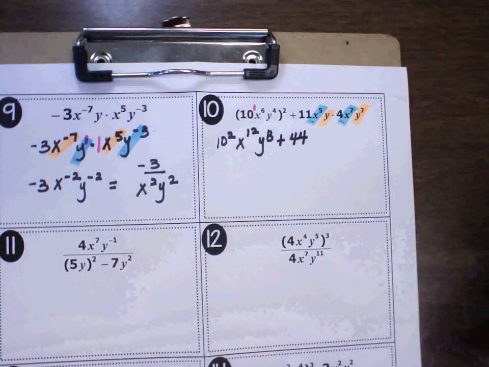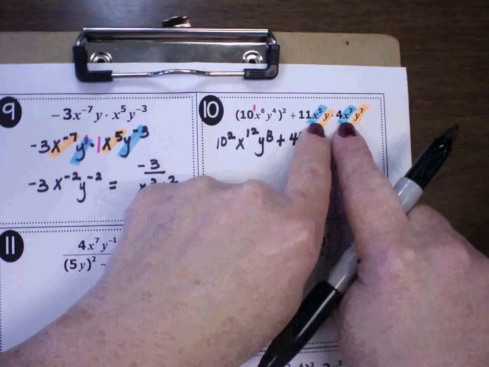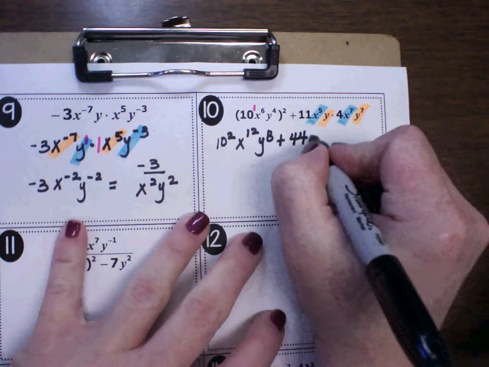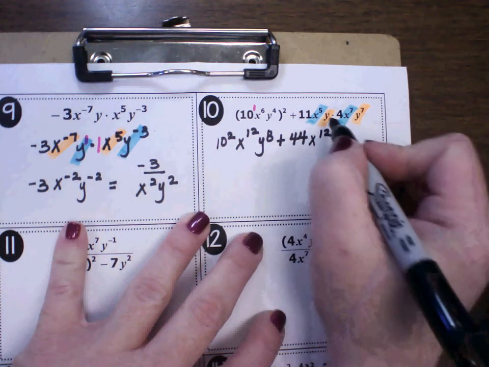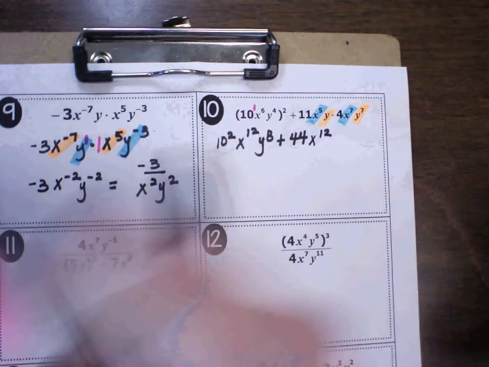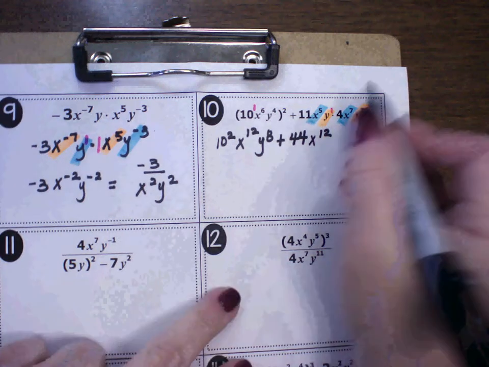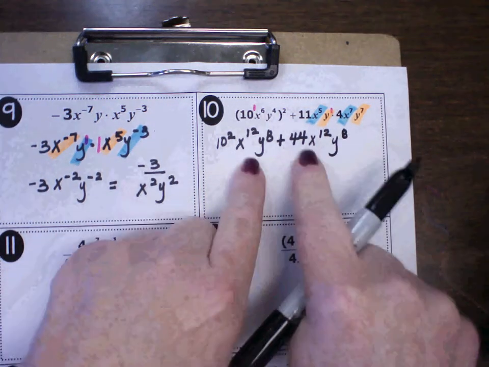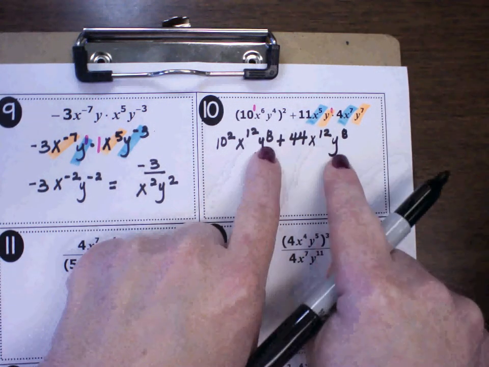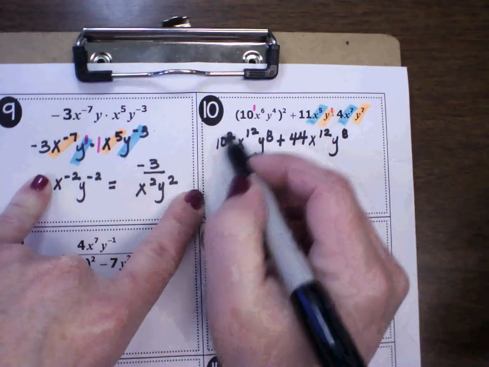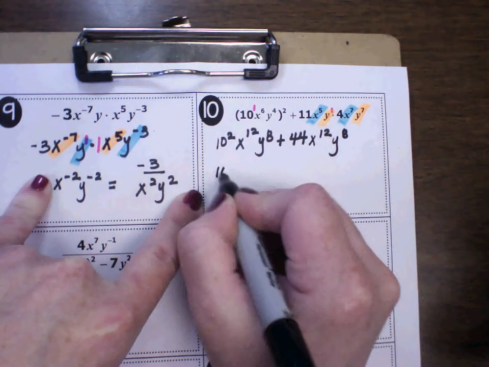All right? So I can combine them. This rule lets me add them, right? So 5 and 7, 12. And 1, there's an invisible 1 over here, correct? 1 and 7, 8. Now look at what I have. I have x to the 12 and y to the 8, which means I can add those two things up. 10 squared would be 100, right?